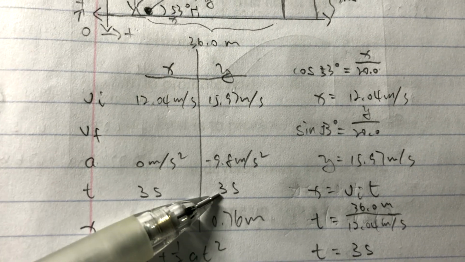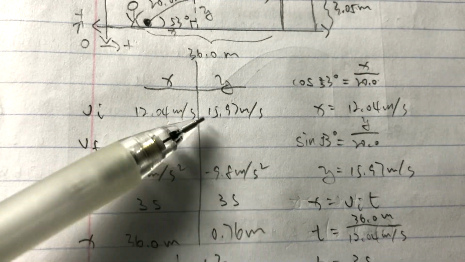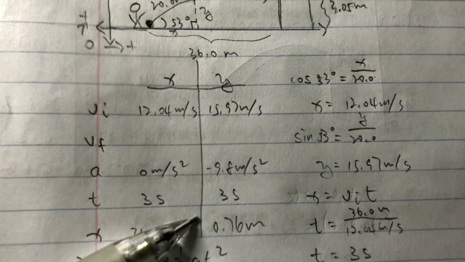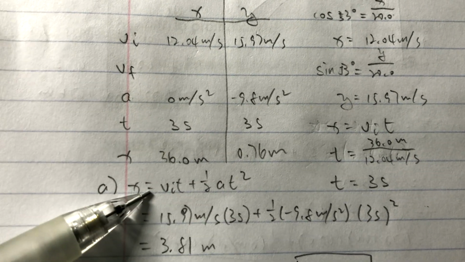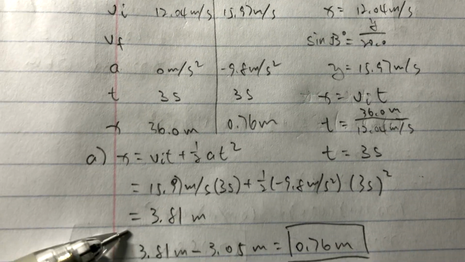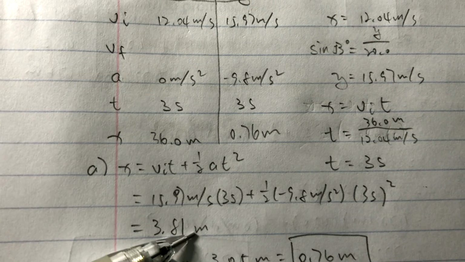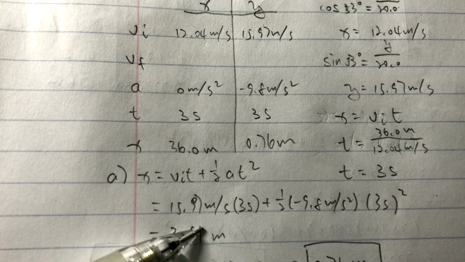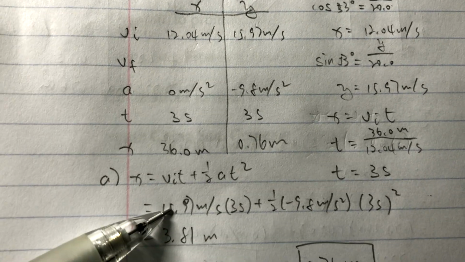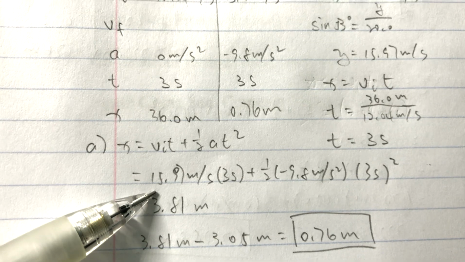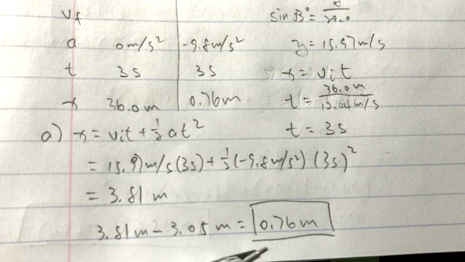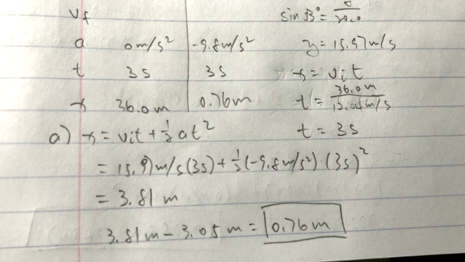So we now have time, acceleration, and initial velocity of y. We can find how tall the ball is going to be. So we use this formula, initial velocity times time plus 1/2 at squared. Plugging all the numbers, we get 3.81 meters, and this answer might be different due to the rounding of this initial velocity. And I subtract 3.05 meters from this, and the answer is 0.76 meters.